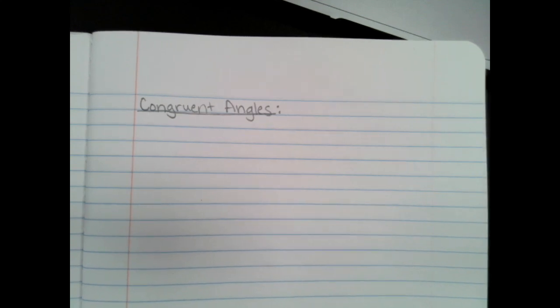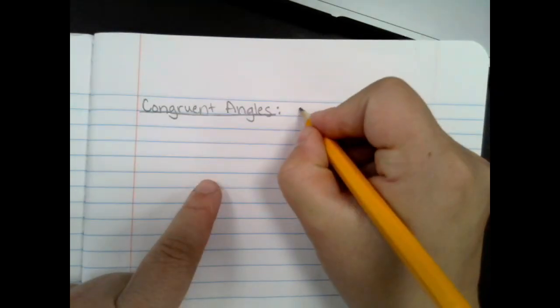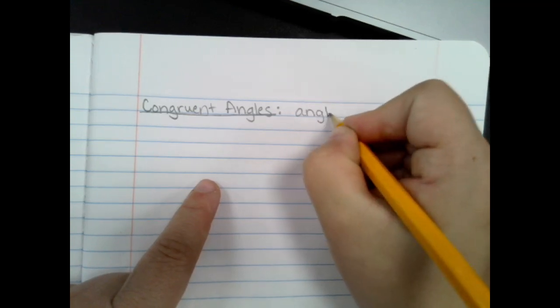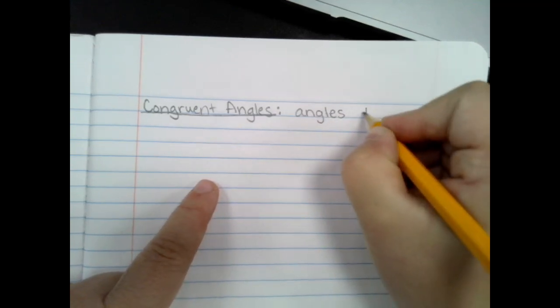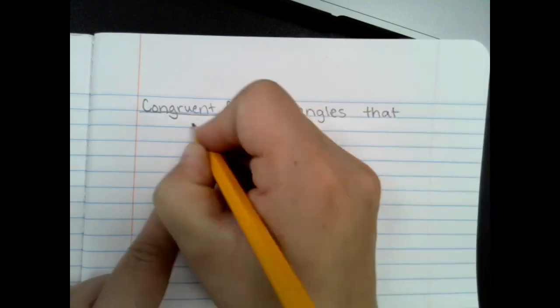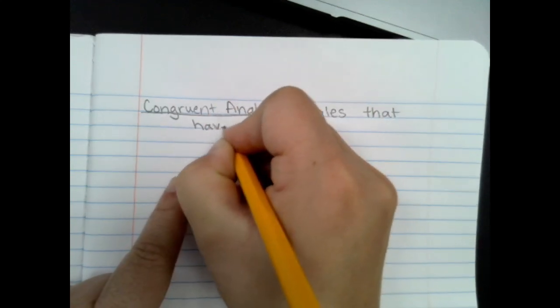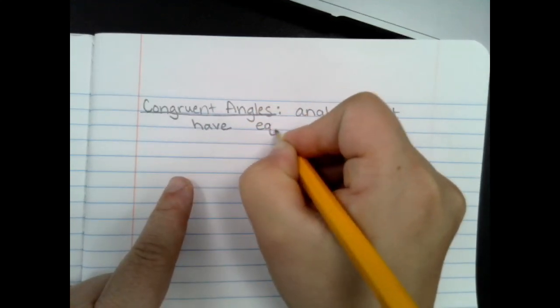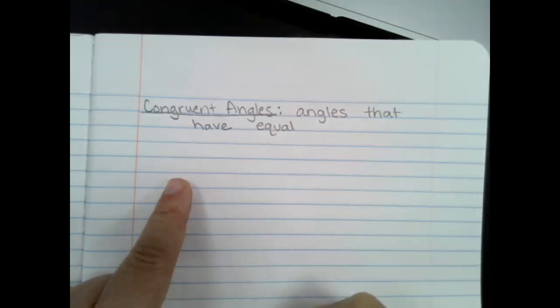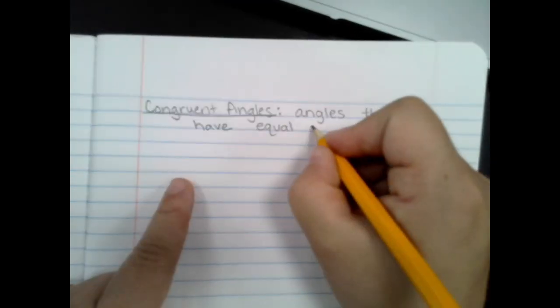Congruent angles. We talked about congruent segments when we did 1-2. What was congruent again? Equal or the same. Good. So congruent angles are angles that have equal measures.